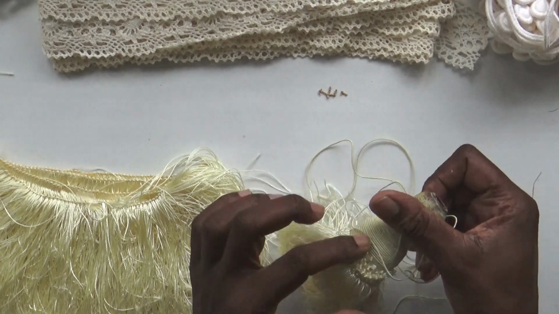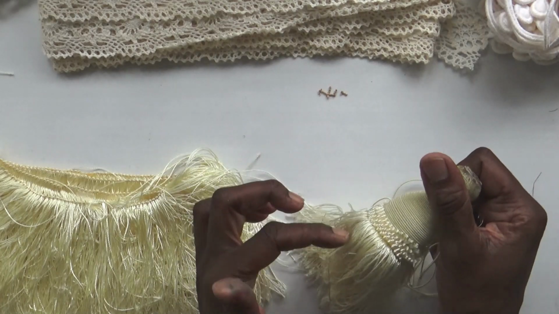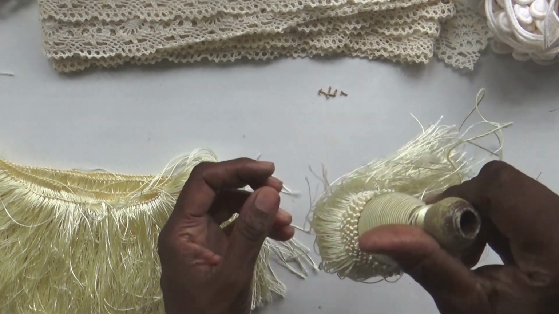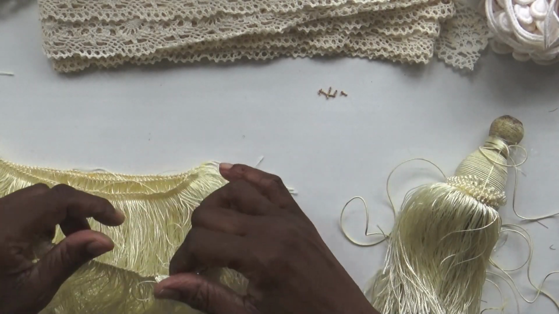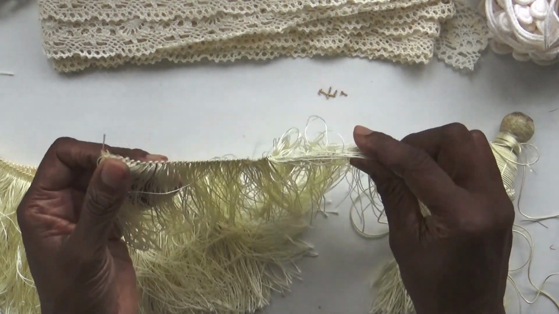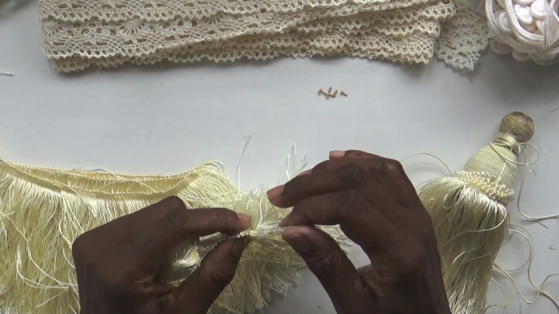We've got this bit around here, the tassel part, which I've unravelled from a few others, and this could be stitched onto a project.